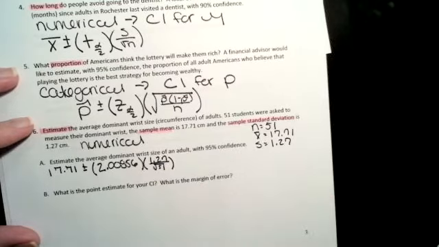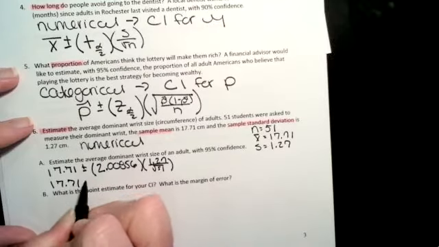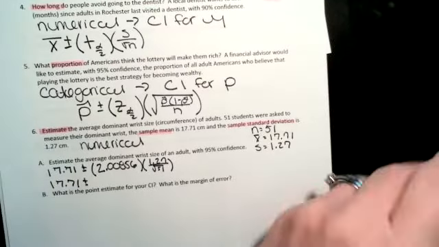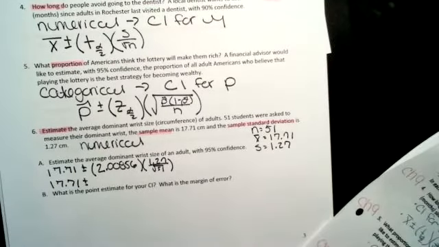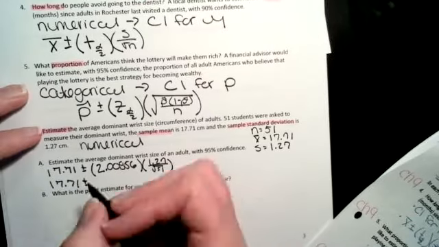So once I find this, I get my answer here, 17.71 plus or minus. I'm going to write my margin of error. I don't think I calculated it. So 2.00856 times my standard error, which is 5.6232. I get 11.2945.